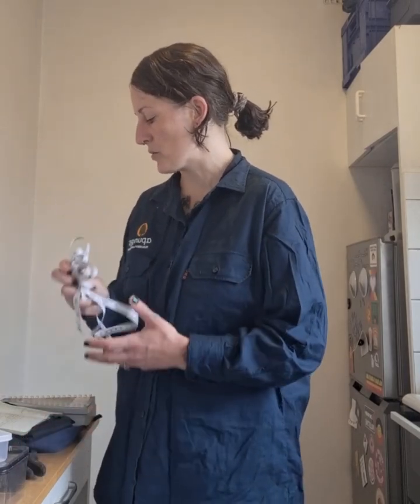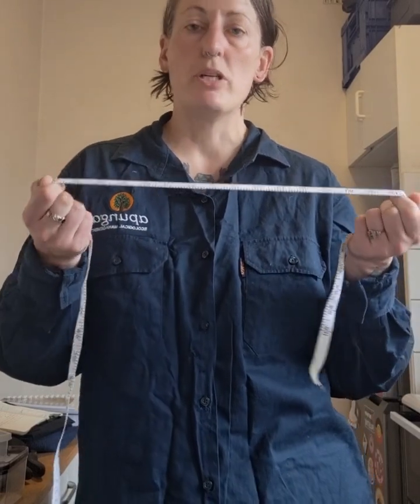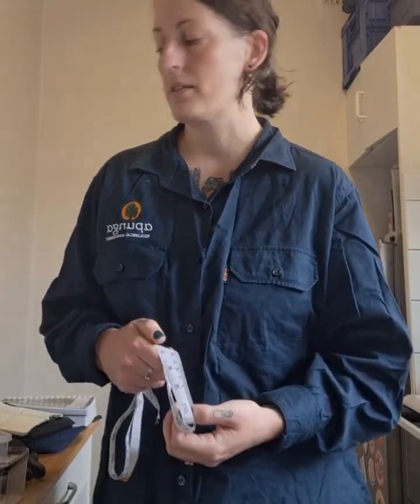I also really like to bring a tape measure. You can bring a ruler, but I find tape measure a little bit handier if you're measuring things like a width of a tree, width of a branch, things like that, so things that aren't flat. And that can be really helpful in narrowing down the ID of a plant.